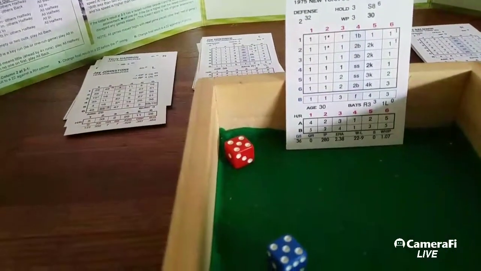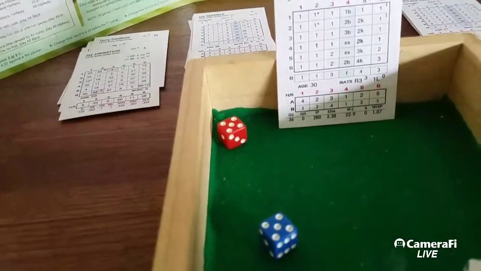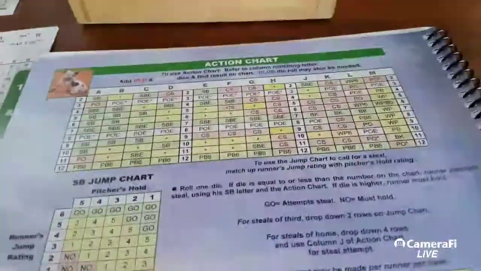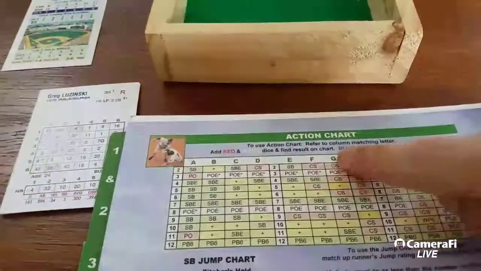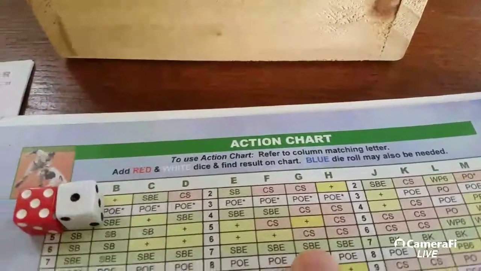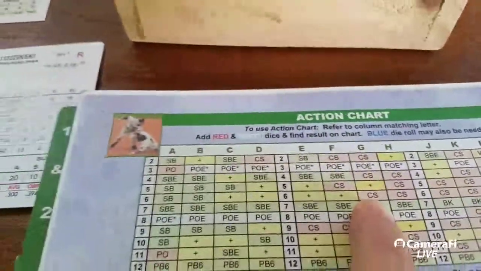So after the walk, we go to the action chart, and let's see what the action chart has to say under column G. This one I will be using the book for because that's where the action chart is. I'm going to roll on the action chart, and we'll be checking column G. And we get a 6. So a 6 under column G is, let's see here, caught stealing.